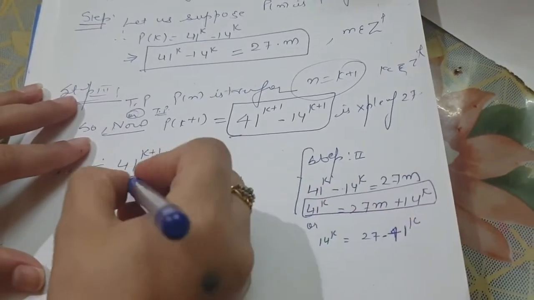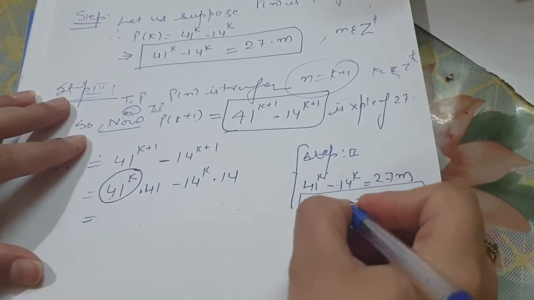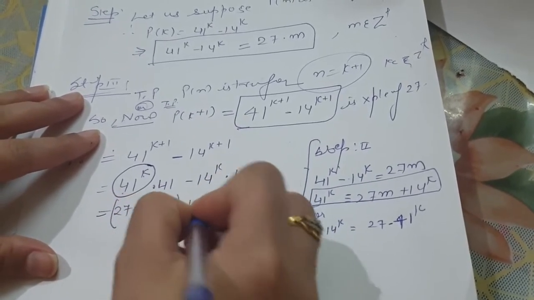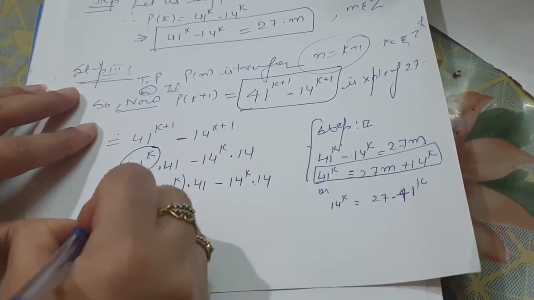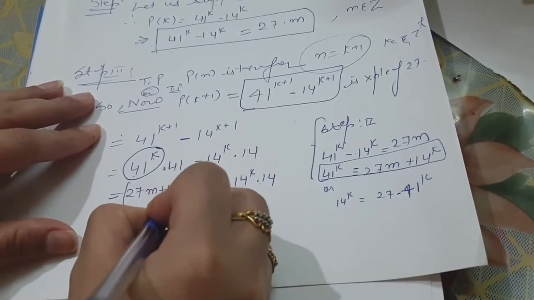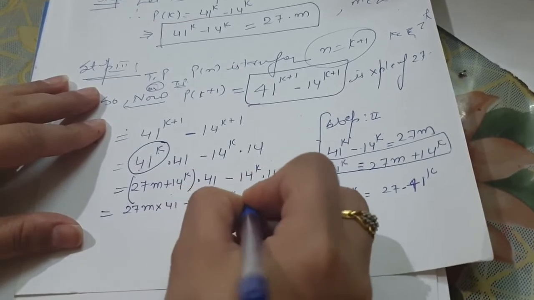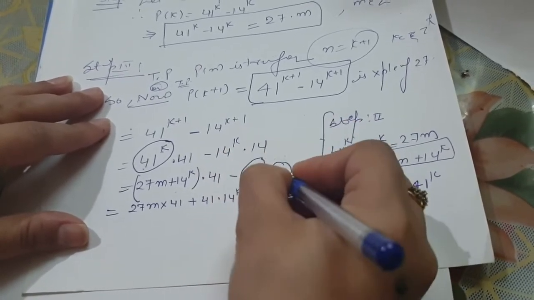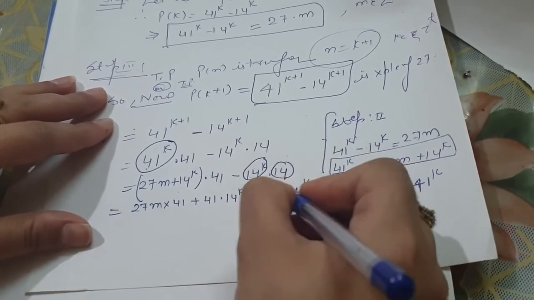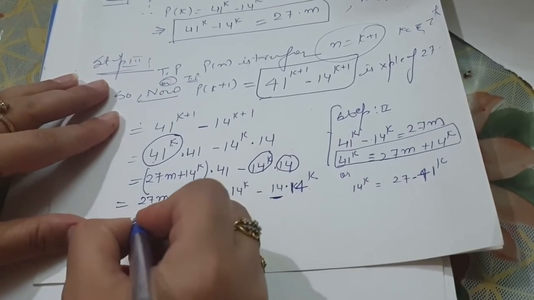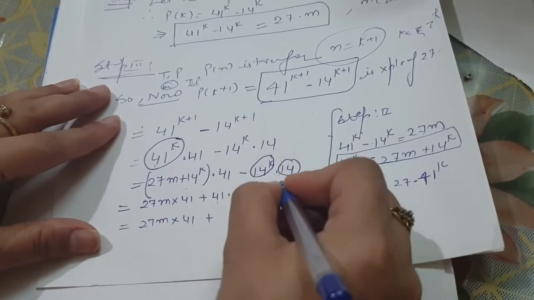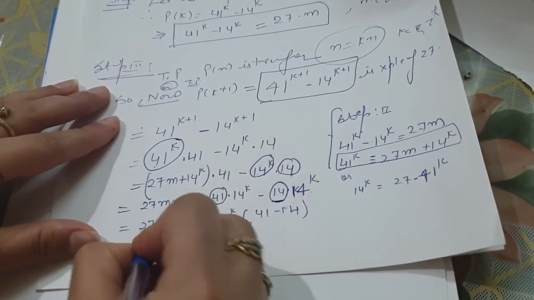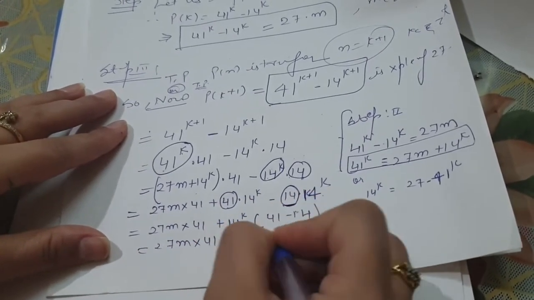Fine. So I substitute in the place of 41 raised to power k: 27m plus 14 raised to power k, into 41, minus 14 raised to power k into 14. So sort it out now: 27m into 41 plus 41 into 14 raised to power k minus 14 into 14 raised to power k. Because the product is commutative, I put 14 in front of this term. So now 27m into 41 plus 14 raised to power k into 41 minus 14, because we have common 14 raised to power k. If we have 41 minus 14, then 27m into 41 plus 14 raised to power k into 27.